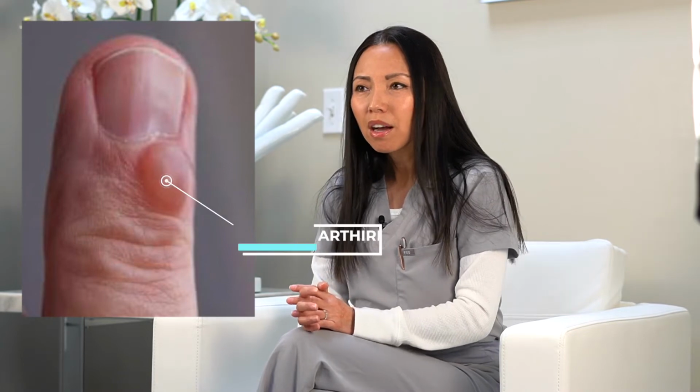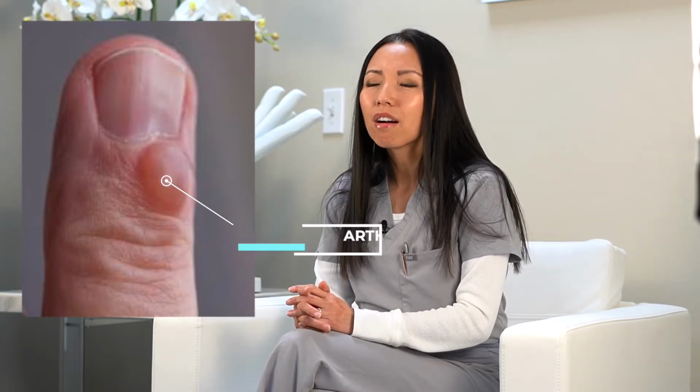These usually start with small red bumps, and as they start getting bigger, the skin starts to thin, so it can look like a blister. However, these are not blisters and these are not warts. These are a type of ganglion cyst that's caused by a little bit of arthritis in that joint.